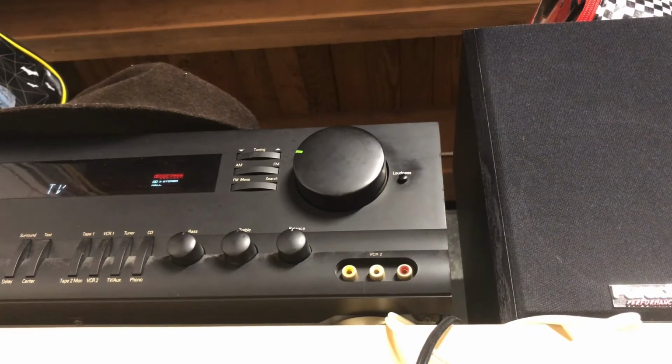Go back to 10 kilo ohms. See how muffled it sounds? Let's go to around 3 kilo ohms.